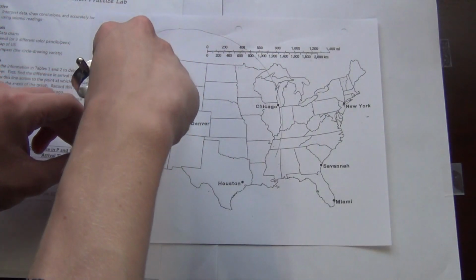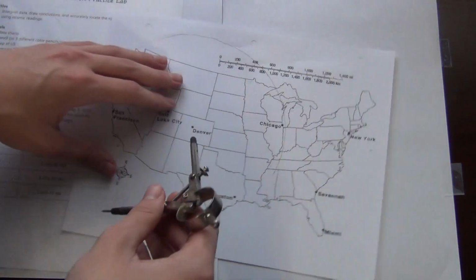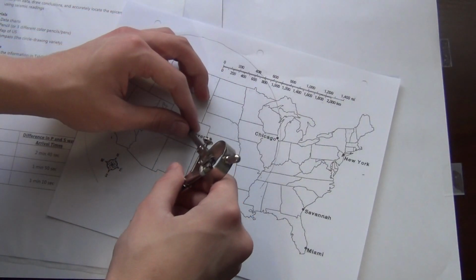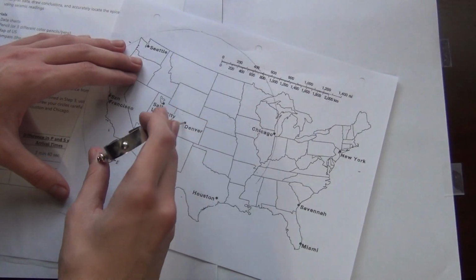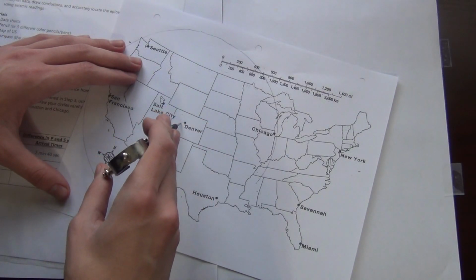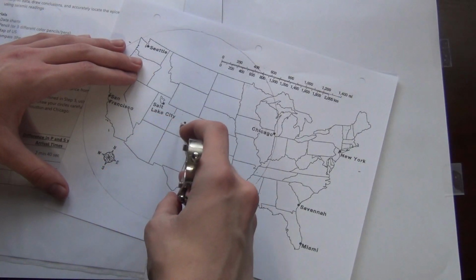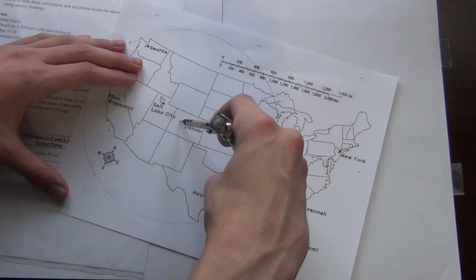Cross that off as a New Year's resolution. I can use a compass. Oh, did I screw that up? Did I screw that up? Probably. No, looks fine.